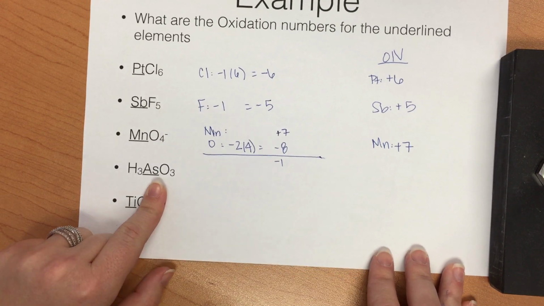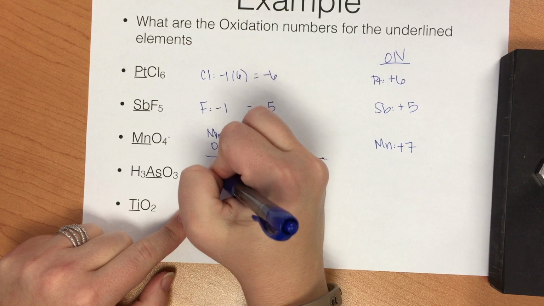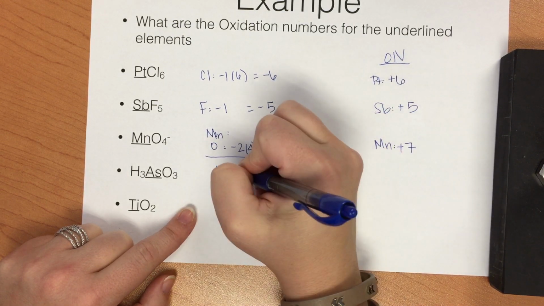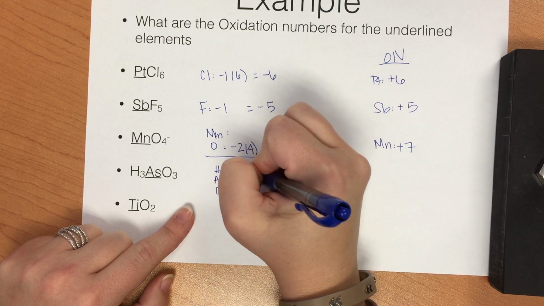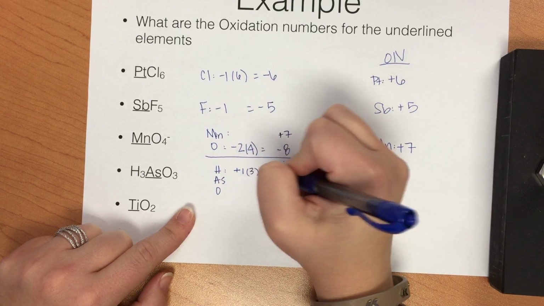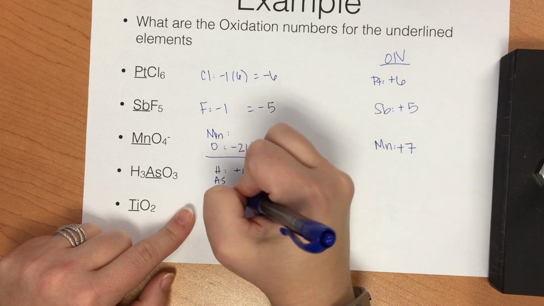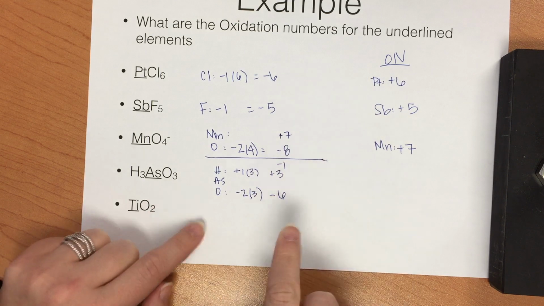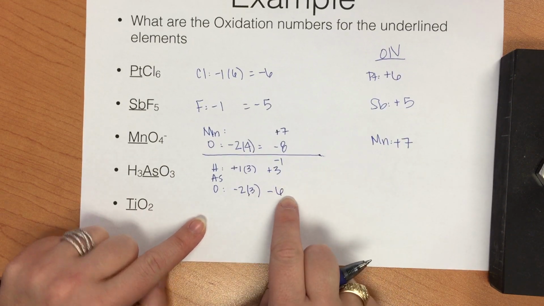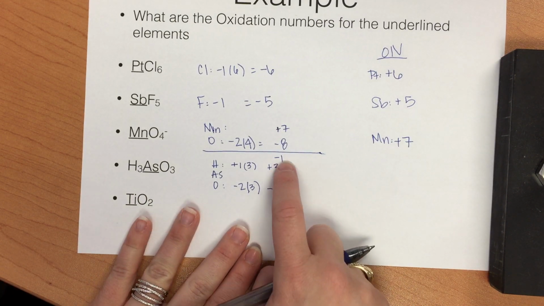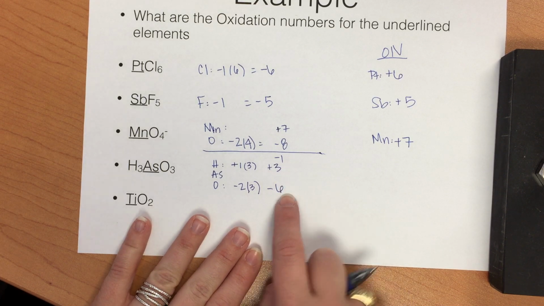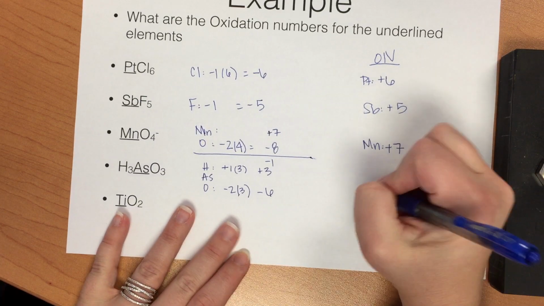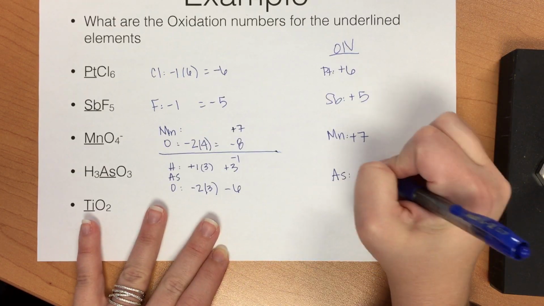Oh, this one looks tricky too. There are a lot more components. So we have H, arsenic, and oxygen. For the hydrogen, we're going to have a +1. There are 3 of those, so it will be +3. For oxygen, it's a -2. There are 3 of those as well, and so now we're going to have -6. When we start to look at these, you're starting to see a pattern, right? So +3 and -6 is going to give us -3 left over. So the oxidation number has to be +3.